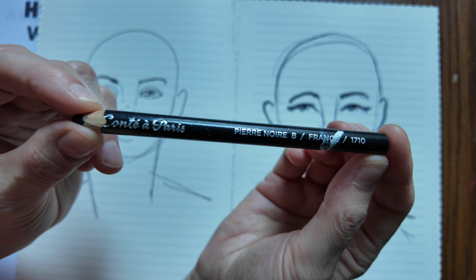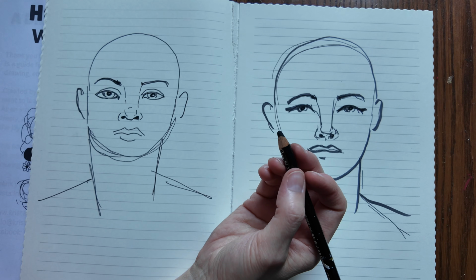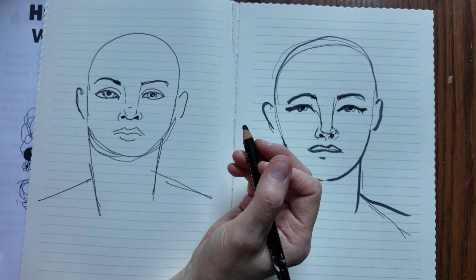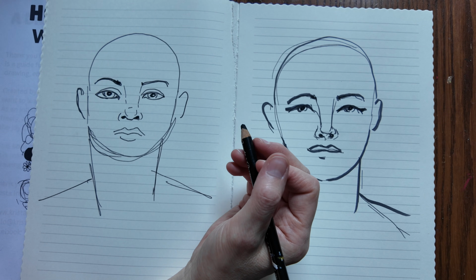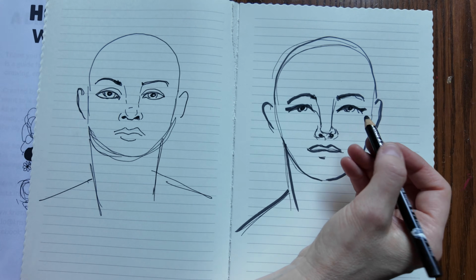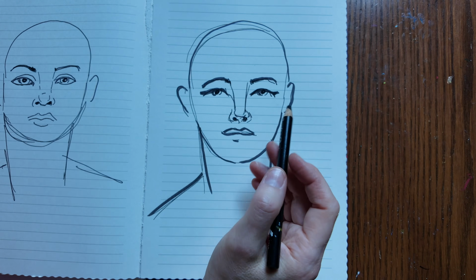This is the pencil I'm using today. I really like how smudgy it is. I think it's really going to help when it comes to shading in the face. So I drew two faces. We might do more just because I kind of want to go over in detail how we're going to do this. When I draw a face, I'll start with this one because I like the marker work here.